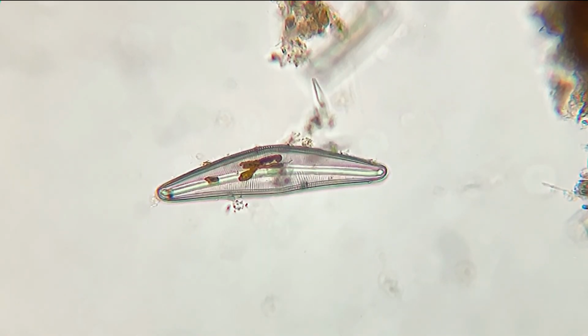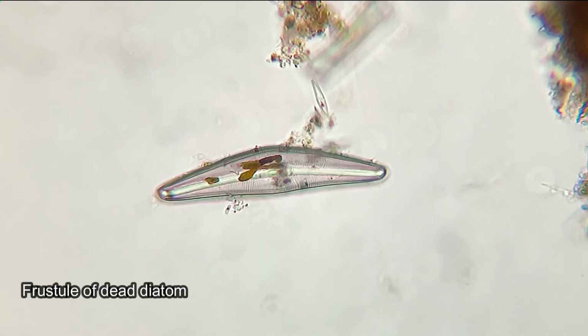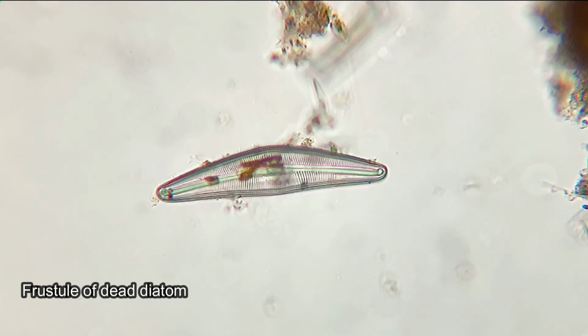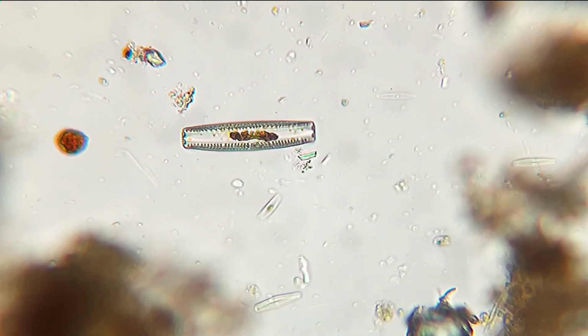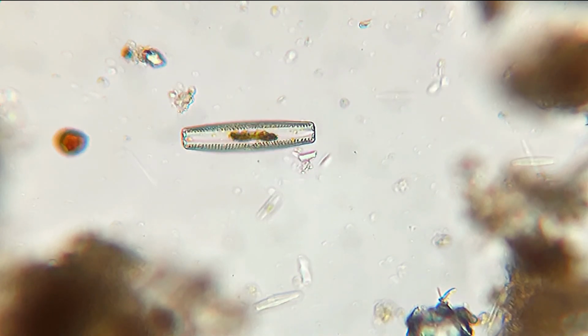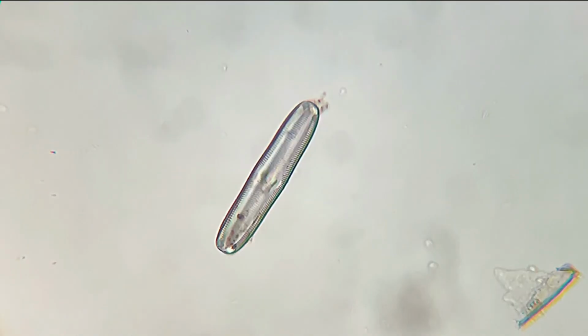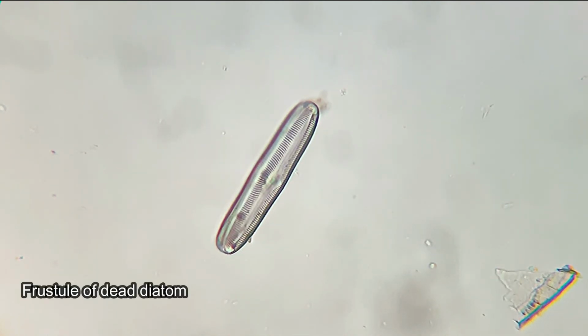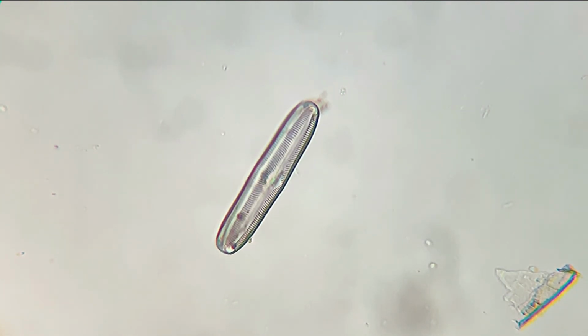What we are seeing now is a dead diatom. Because diatoms make glass cell walls, when diatoms die, their glass cell walls do not get decomposed. This is another dead diatom. Different species of diatoms produce different types of shapes in their cell walls, with different types of beautiful patterns, like this other dead diatom.